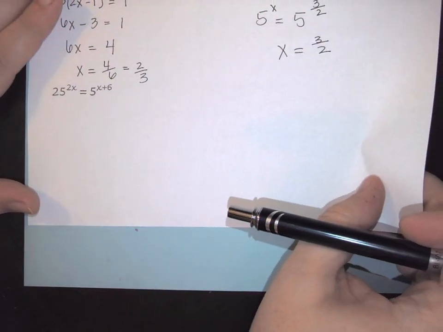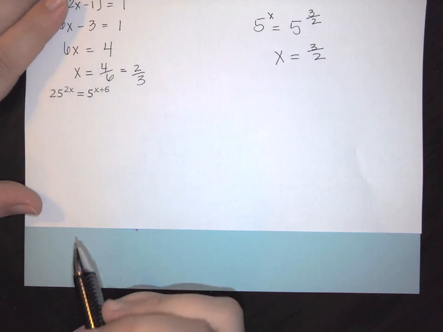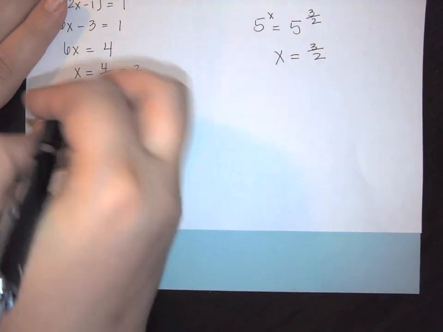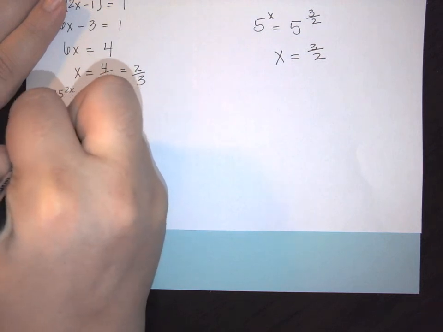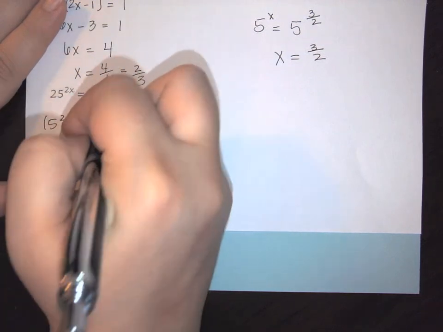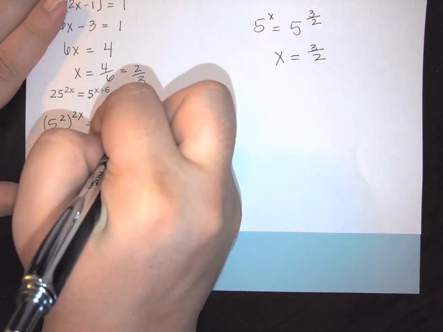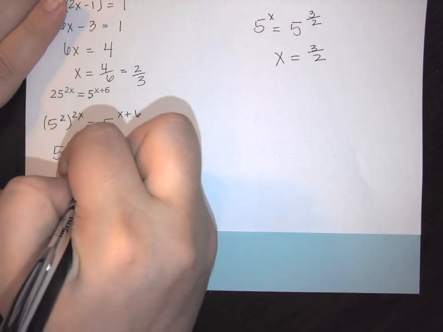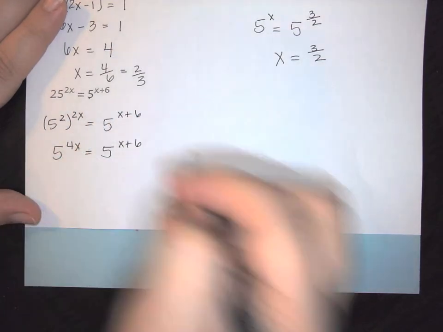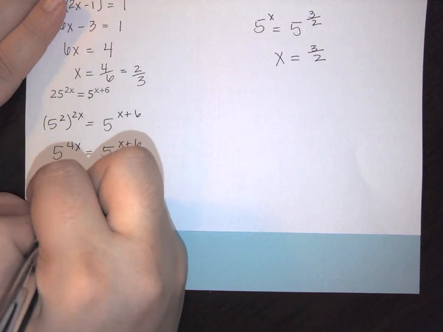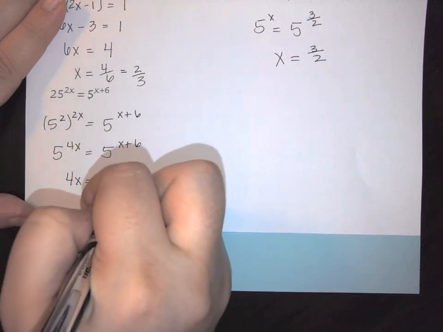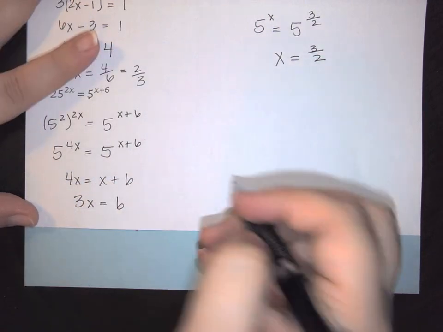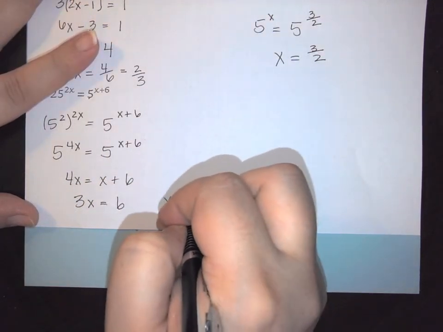Alright, last one I have for you all is this one. I've got 25 to the 2x, and I have 5 to the x plus 6. 5 is the base, so this is going to become 5 squared to the 2x is equal to 5 to the x plus 6. So this is really 5 to the 4x is equal to 5 to the x plus 6. So we get that 4x is equal to x plus 6. So we have 3x is equal to 6, which tells us that x equals 2.